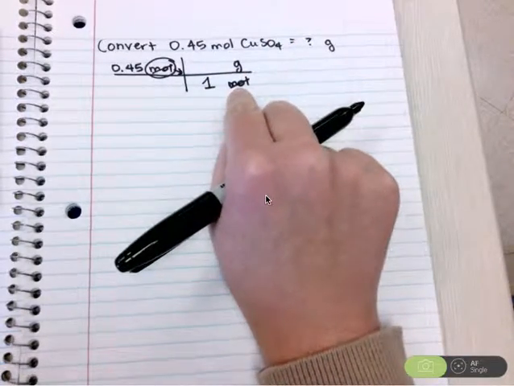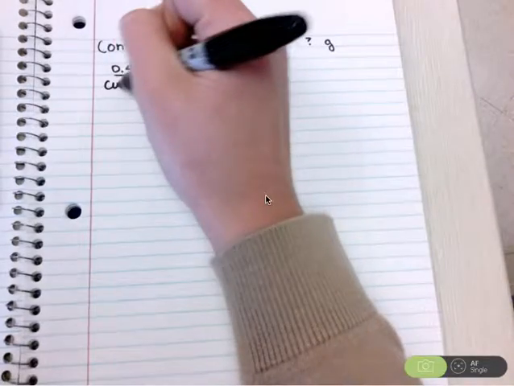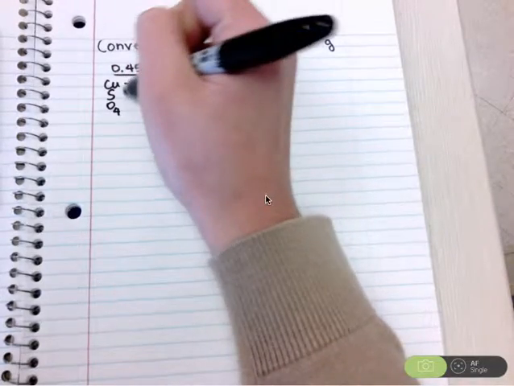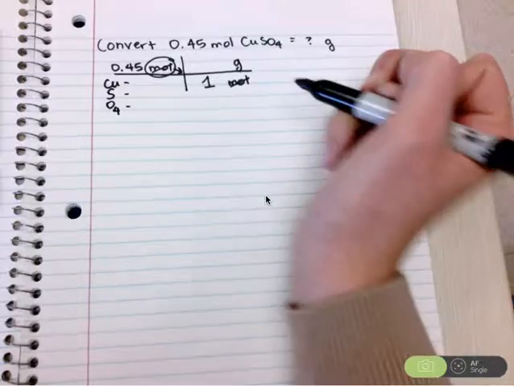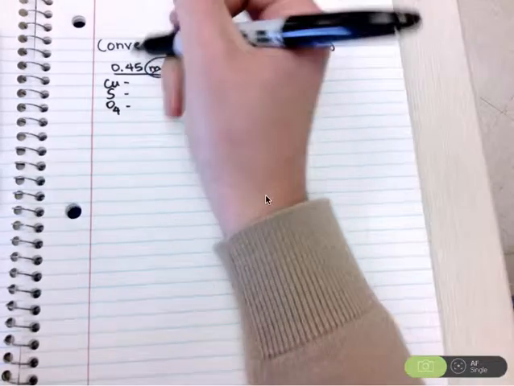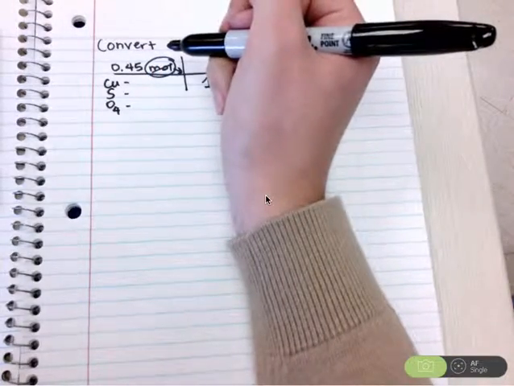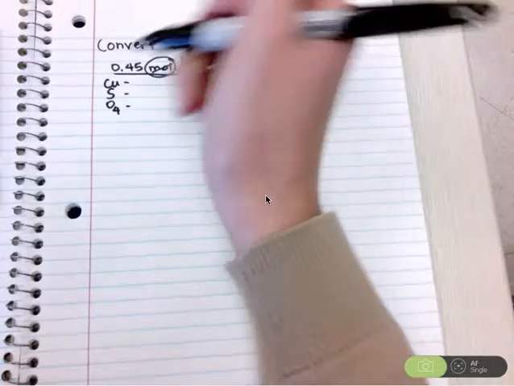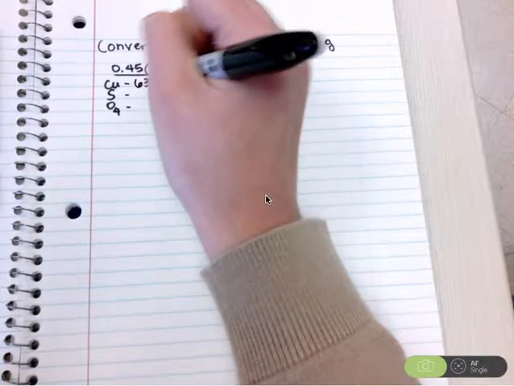1 mole equals the molar mass of copper 2 sulfate. So copper weighs 50... No, it doesn't. That's cobalt. It weighs 63.5.